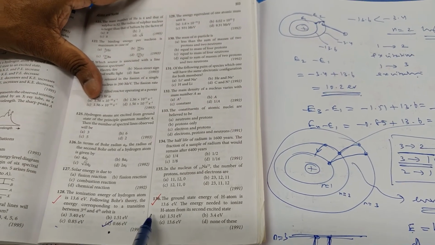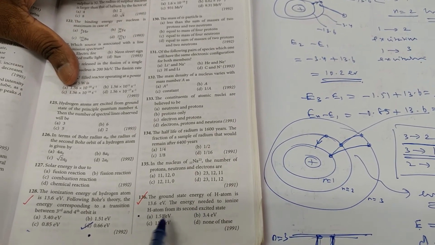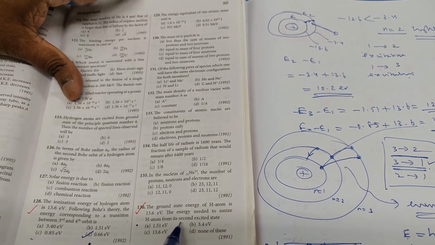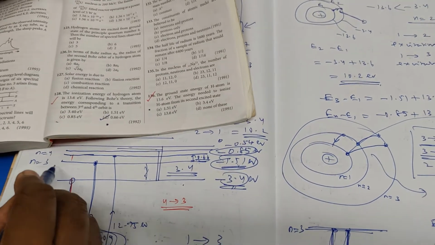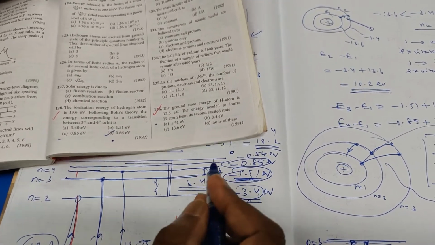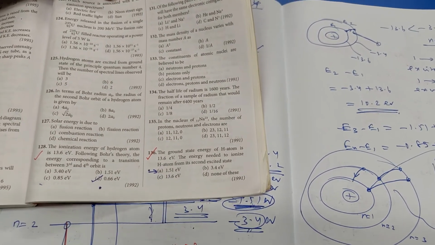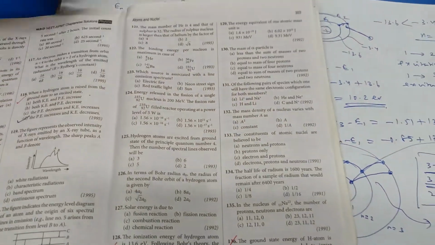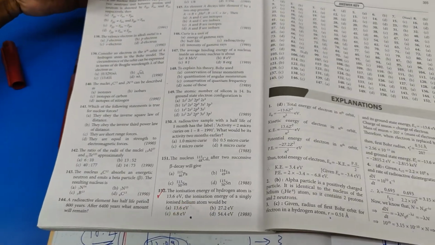Now we are coming to question 136. The ground state hydrogen atom is 13.6. What is the energy needed to ionize hydrogen atom from the second excited state? Already hydrogen is in the second excited state. Okay, second excited, n is equal to 3. n equal to 3 means minus 1.51. How much energy is required for ionization? You want plus 1.51. You understand? Okay, option A.